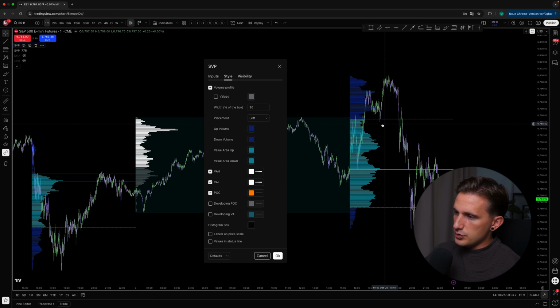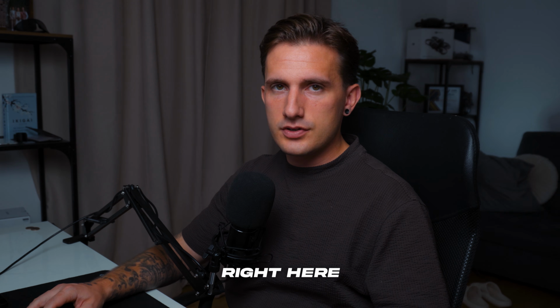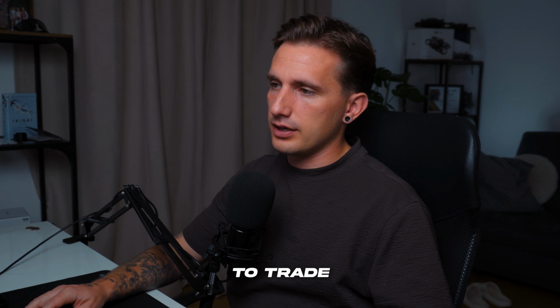because I want to see how value is moving. Okay, I want to see where the point of control is moving, where are the value area high and value area lows, and these lines right here help me to identify it. So this right here is the exact layout that I am using every day to trade futures.